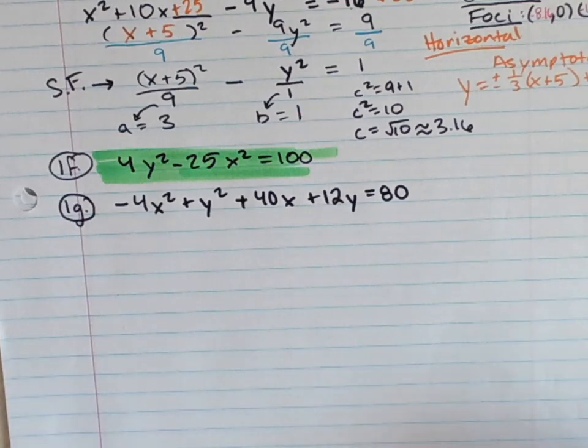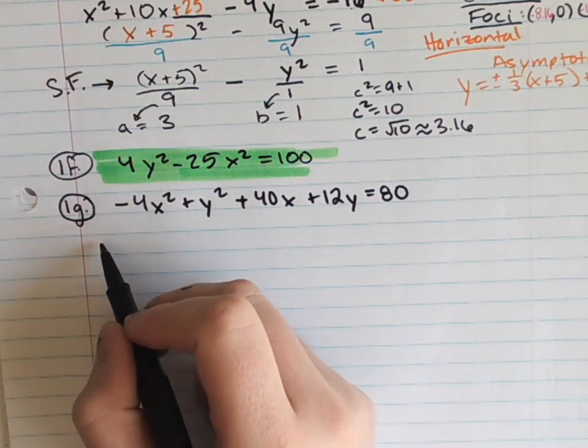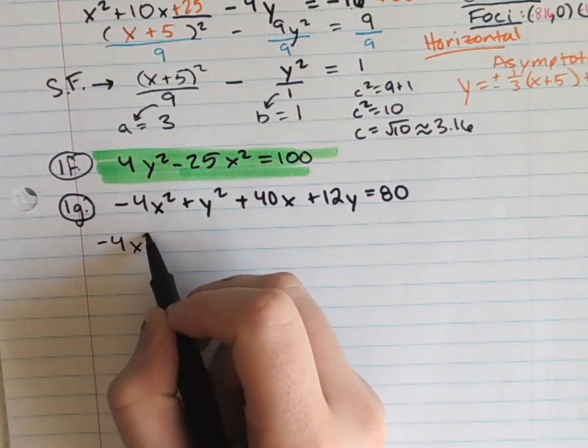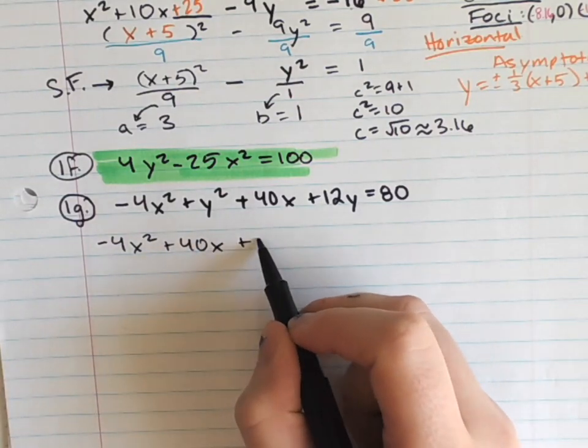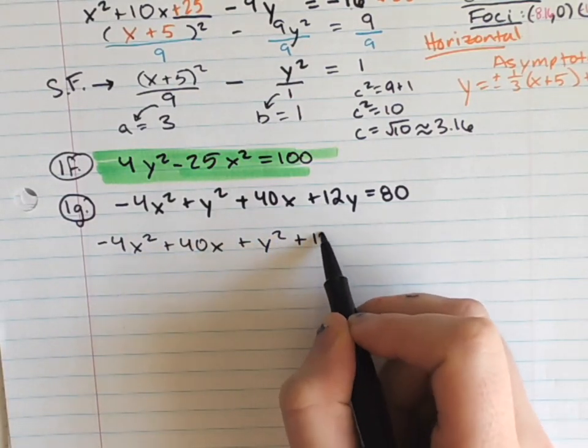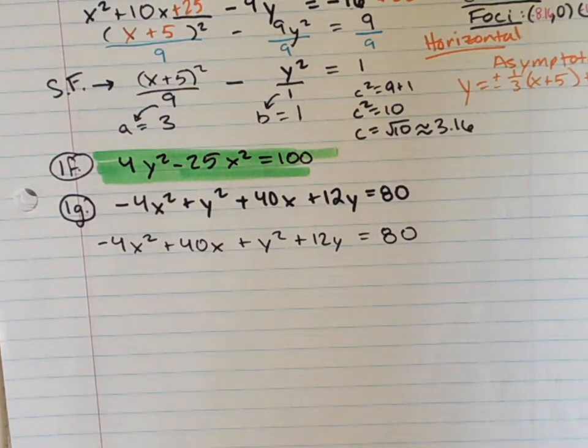So it's not in standard form. It's not set equal to 1. We have to do a whole lot to this one. So step 1, let's rearrange everything so that like terms are with like terms. So if we have -4x² plus 40x plus y squared plus 12y equals 80.